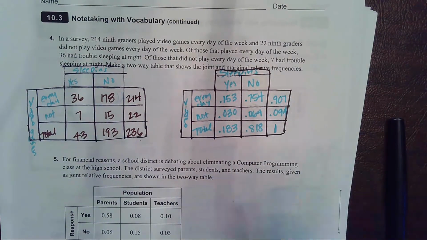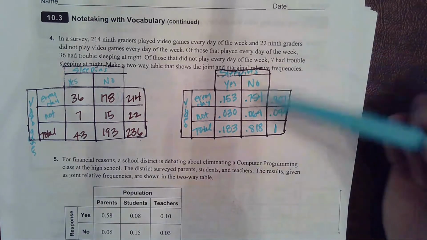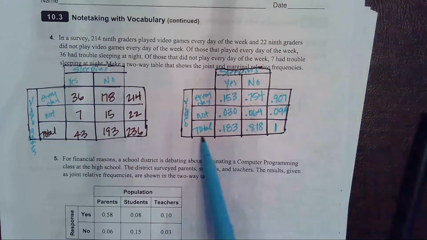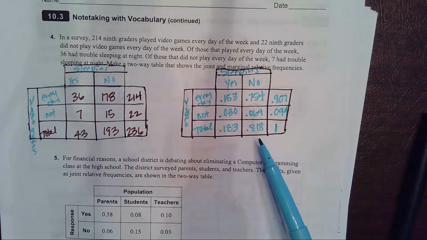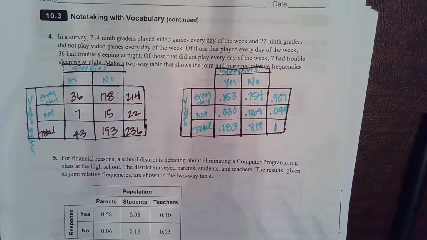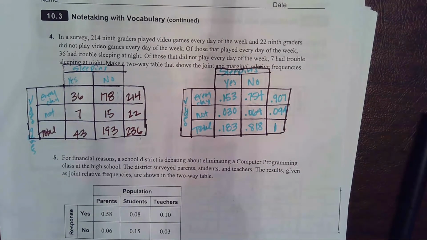What you should notice in a joint or marginal frequency table is that the total should add up pretty close to 1. Obviously, you might be a little bit off because of rounding, because we rounded to the nearest thousandth, but it's going to be really, really close to 1. So whether you add up this group of totals or this group of totals, you should get a pretty close total of 1. So that's what it means to make a two-way table that shows joint and marginal frequencies.